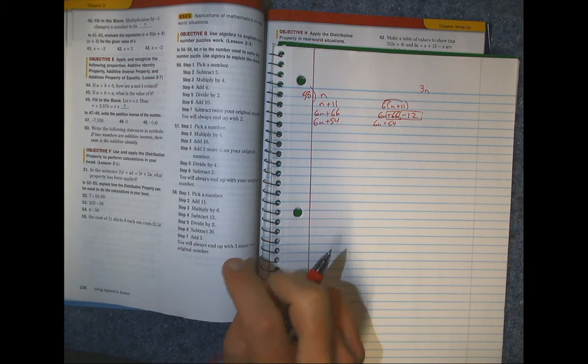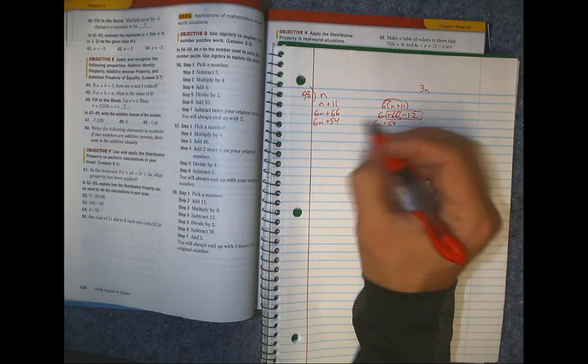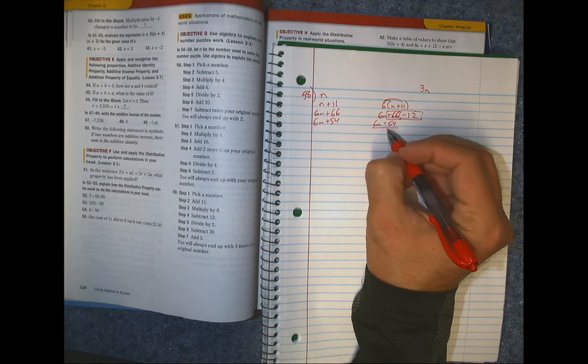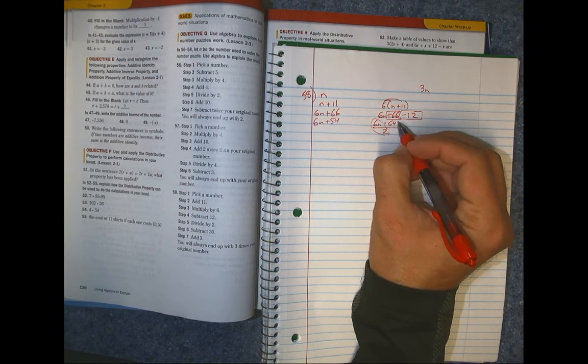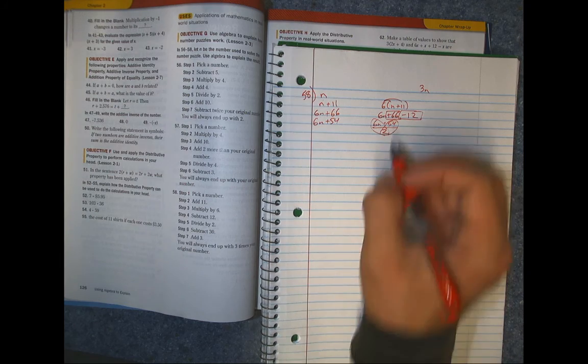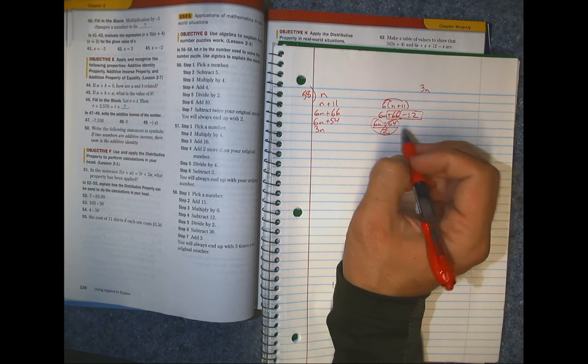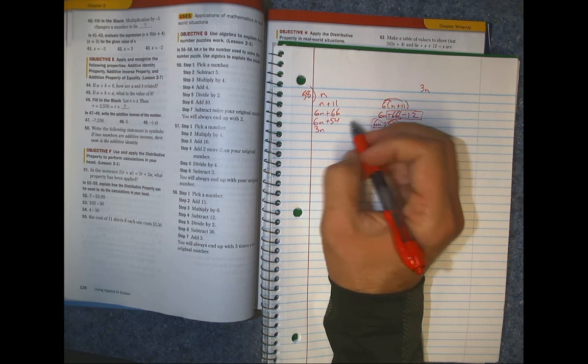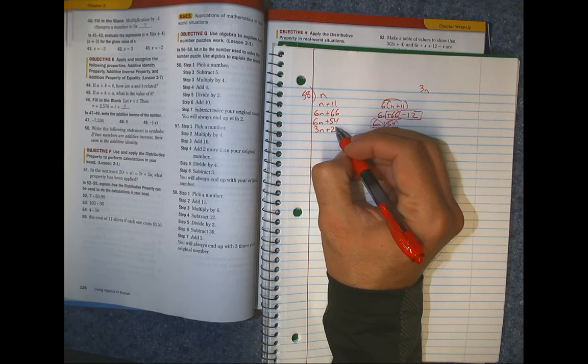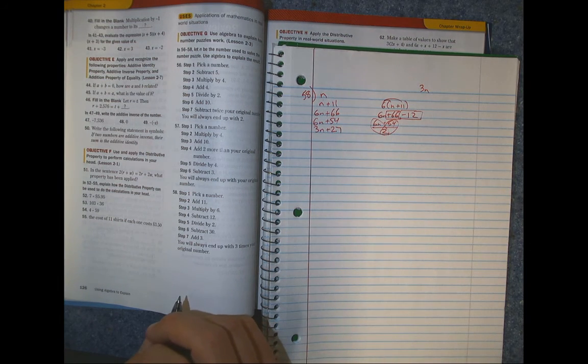Now I'm going to divide by 2. So I'm taking this whole thing, 6n plus 54, and dividing by 2. So you can do it individually here. Both numbers need to get divided by 2. 6 divided by 2 is 3, and the n stays with it. And 54 divided by 2 is 27. Make sure both numbers get divided by 2.